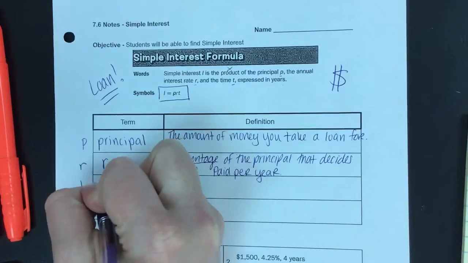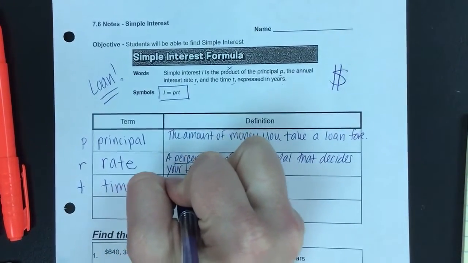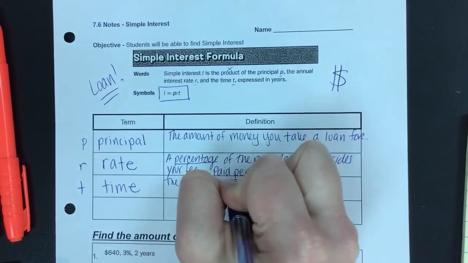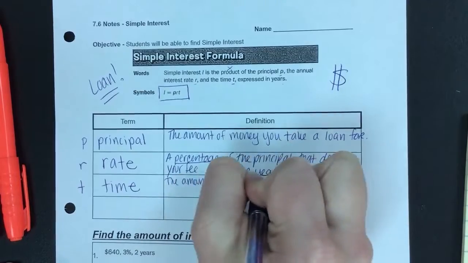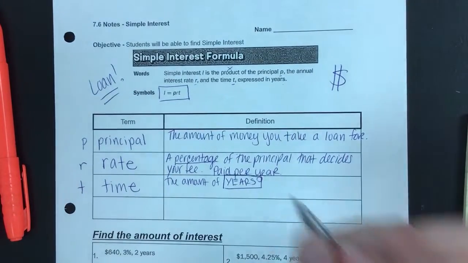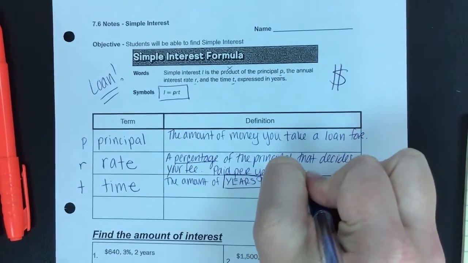The next one is the little t, that's time. And that's the amount of years, and that's important. We got to have that in units of years. The amount of years that you borrow this money before you pay it back.